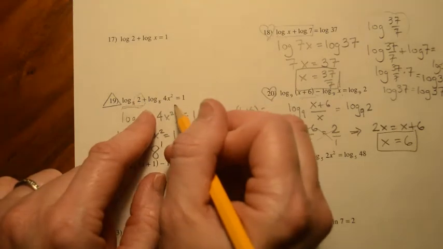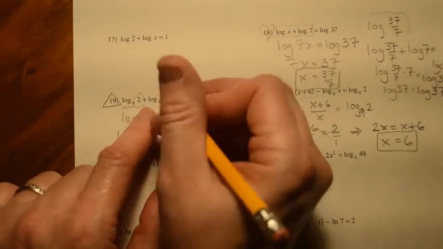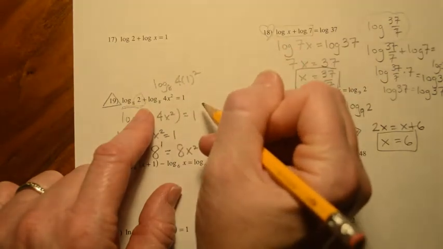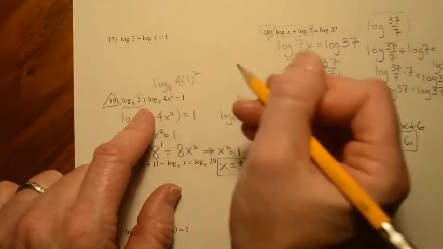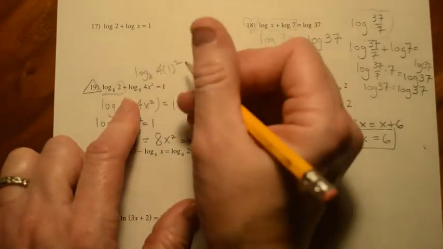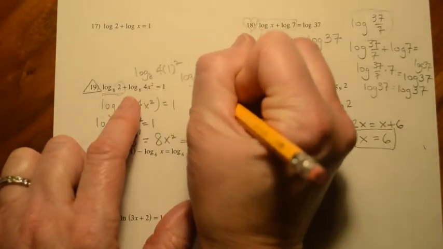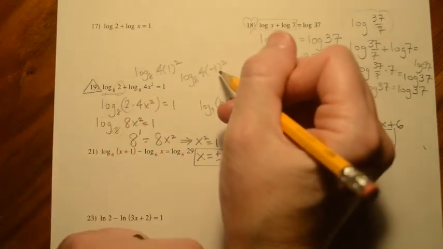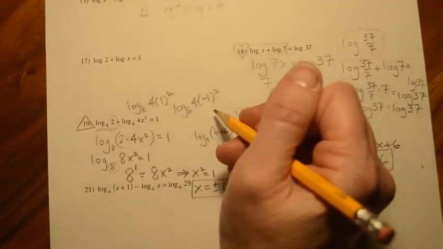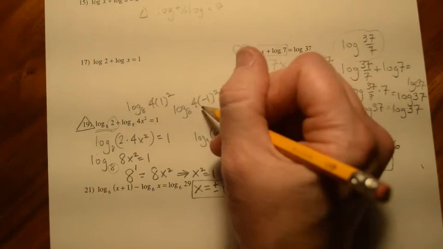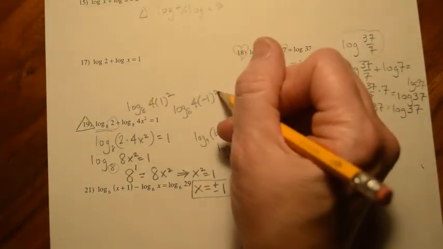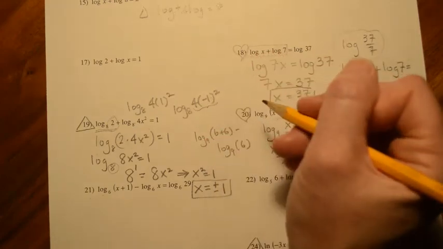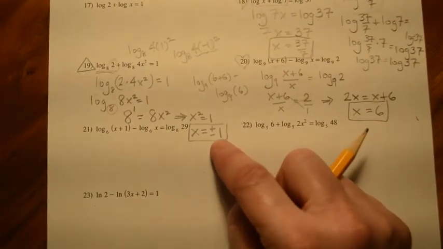But I do have to plug both of them back into here, so we'll do it one at a time. So it's log base 8 of 4 times 1 squared. Well, clearly that's positive. All the numbers involved are positive. But then for the next one, I would do log base 8 of 4 times (negative 1) squared. Again, don't forget the parentheses around the negative 1, or you might accidentally conclude that this is extraneous. Negative 1 squared is positive 1. 4 times positive 1 is positive. So this is also okay. So both of those work.